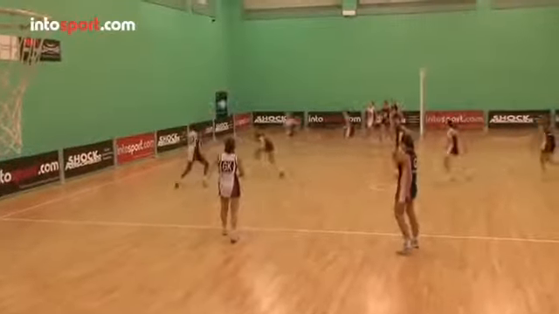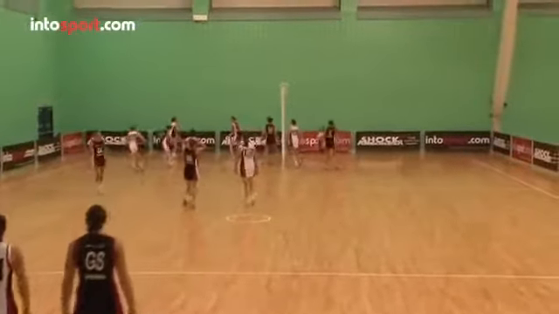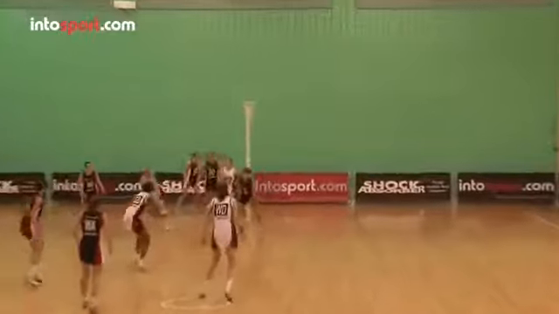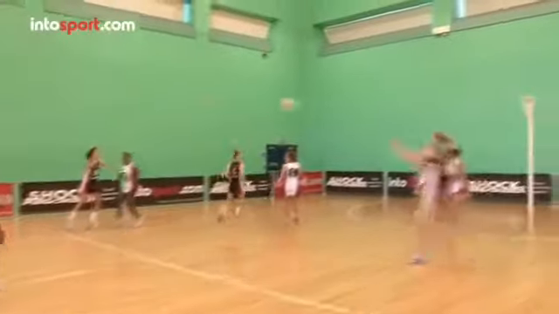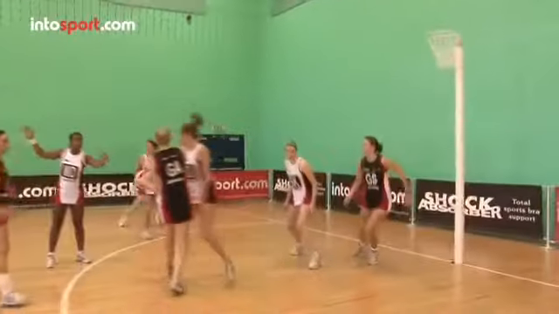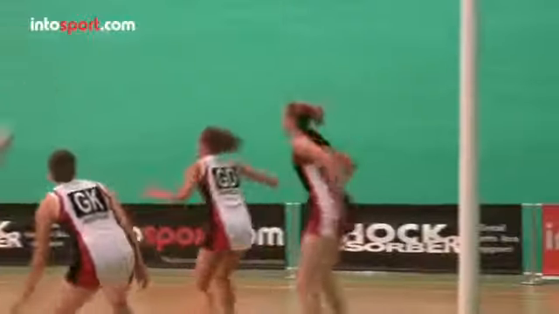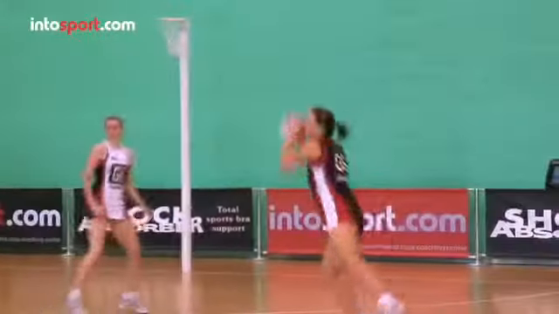If you're going to play netball, then it's important that you know the areas of the court, because no single player on a netball team can move in every area of the court. Each netball team has 7 players on court. Each player position has a specific name: the goalkeeper, the goal defense, the wing defense, the center, the wing attack, the goal attack, and the goal shooter.